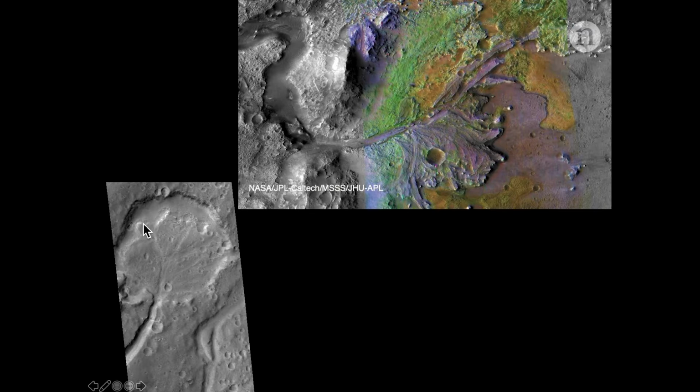So this indicates that water moving along this channel, this canyon, was carrying sediment. And when that water entered a lake that filled this crater at some point in the past, that sediment transport slowed, and ultimately the sand, silt, and mud grains would sink from that water column and be deposited here in what's more or less a bird's foot delta.